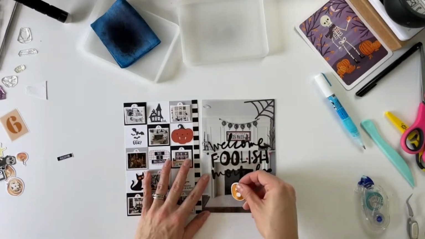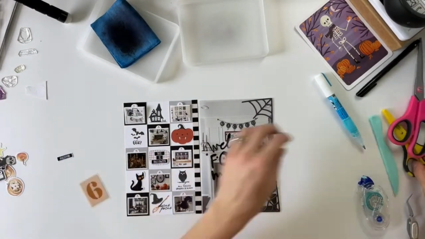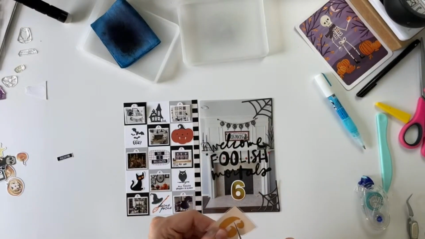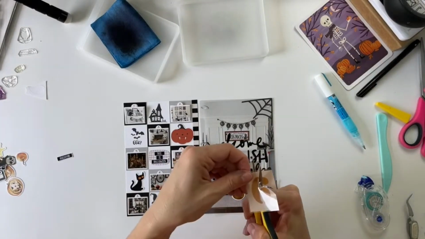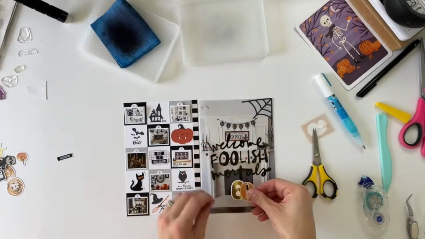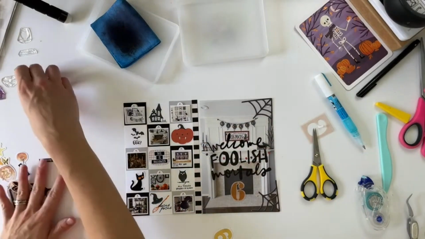All right, so we've got everything adhered down. I think all I have left to do is add a number 6, if I haven't already. I haven't really been paying attention to myself here. But adding a number 6 into the acetate, nope, that's what we're working on right now.